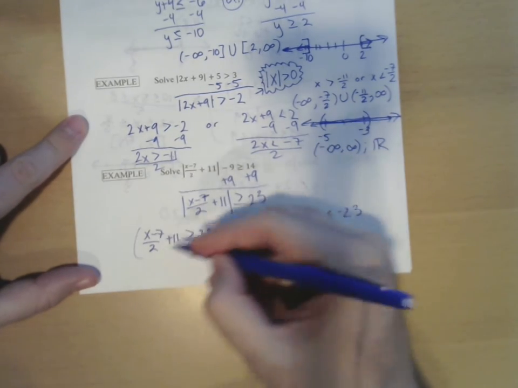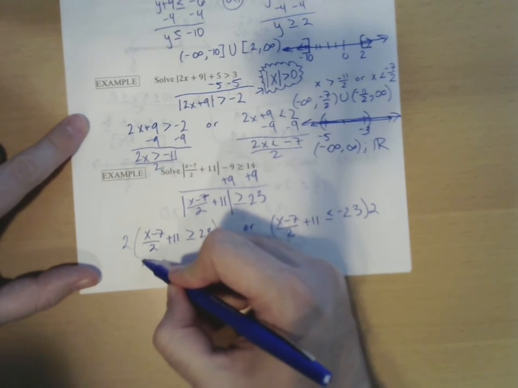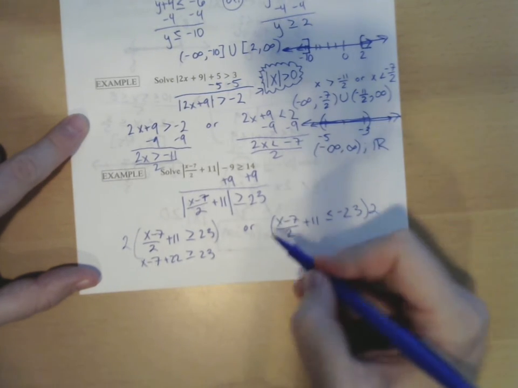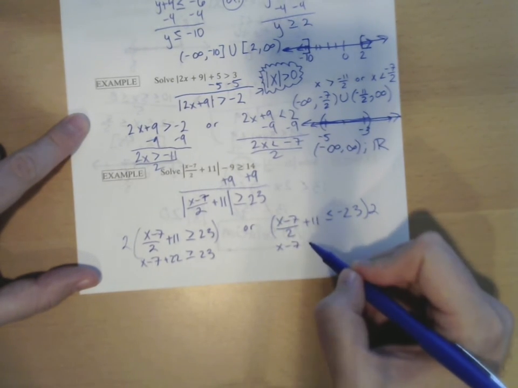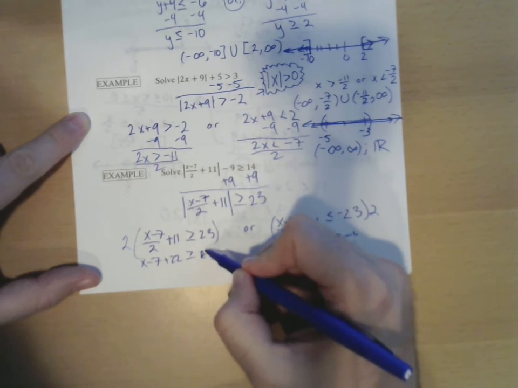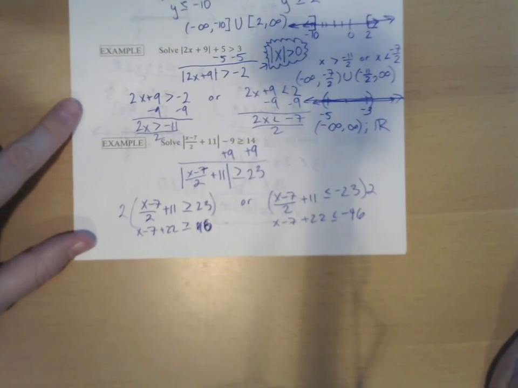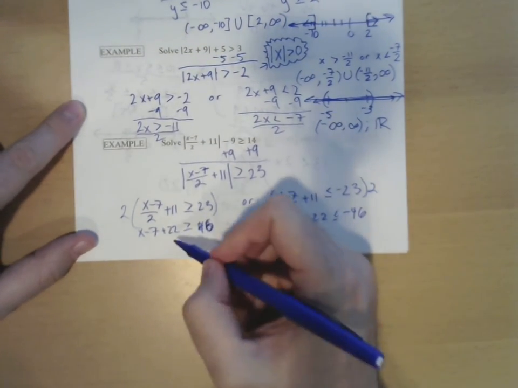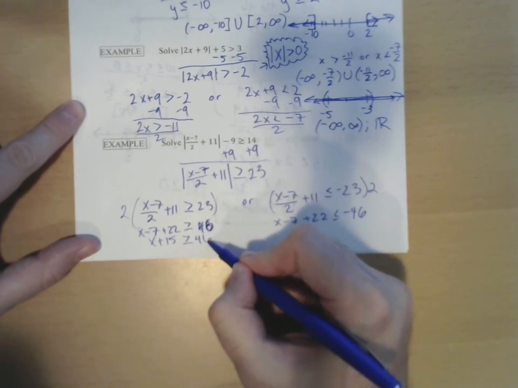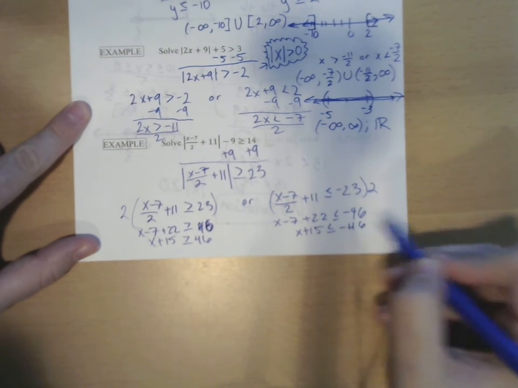So what I'm going to do here is multiply everything by 2 to just get rid of the fraction right now. So that's going to be x minus 7 plus 22 is greater than or equal to 23. x minus 7 plus 22 is less than or equal to negative, oops, this should be 46. This is negative 46. x minus 7 plus 22 is x plus 15, greater than or equal to 46. This is x plus 15, less than or equal to negative 46.